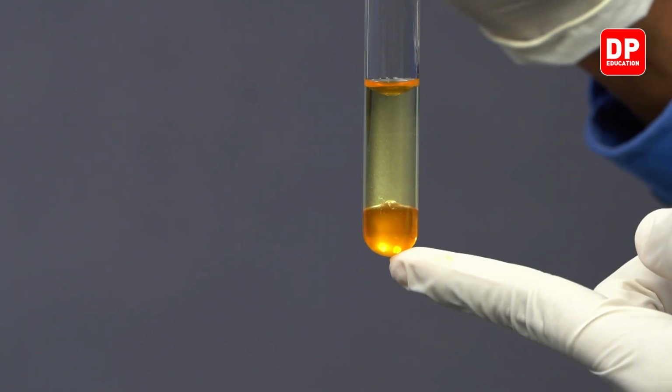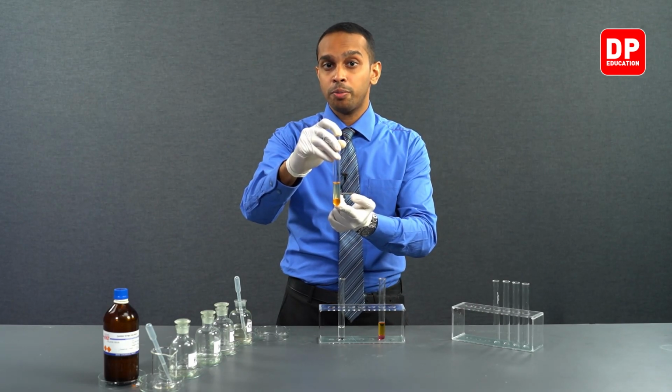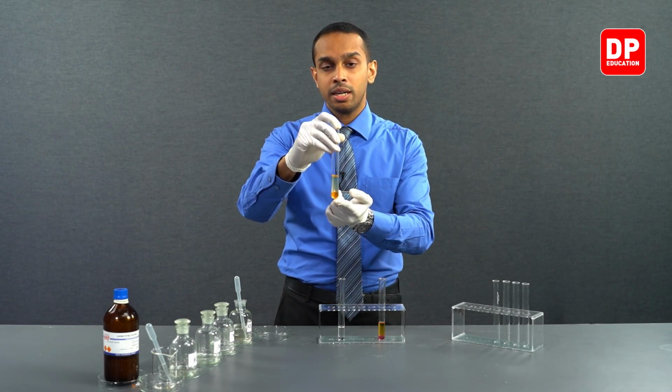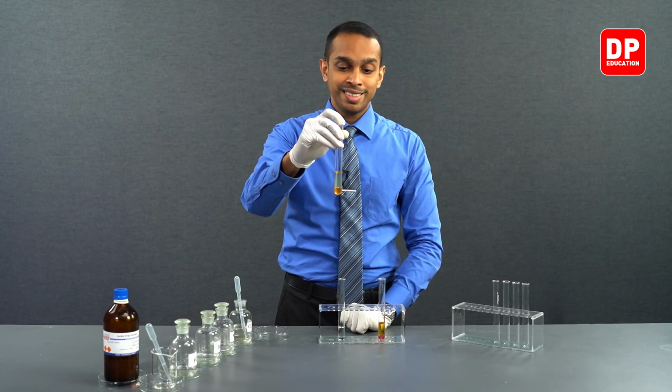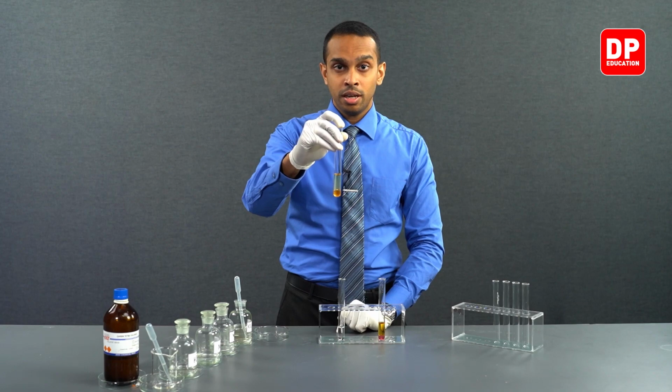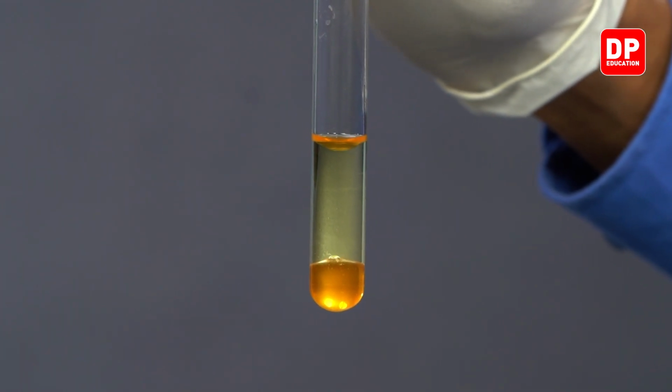And instead of carbon tetrachloride, you can use chloroform as well. If the nonpolar organic layer turns an orange color, that is an indication of bromide ions being present in the aqueous layer.